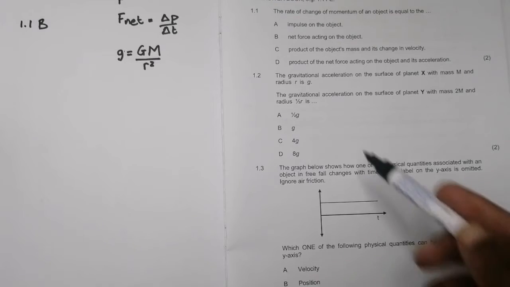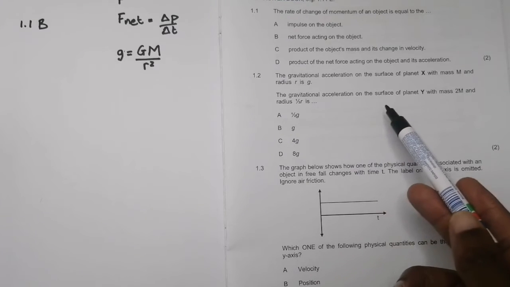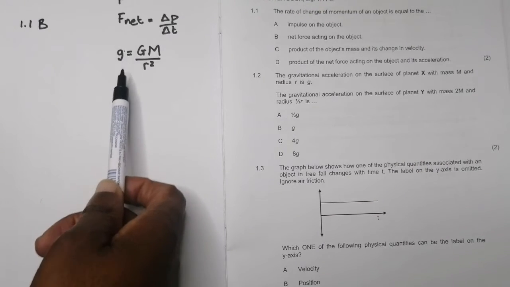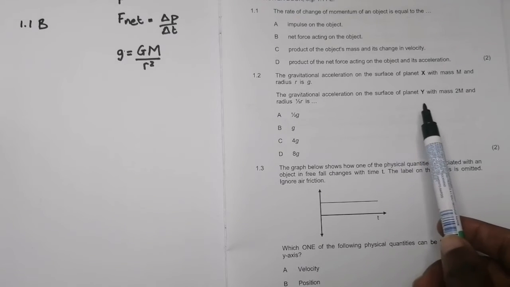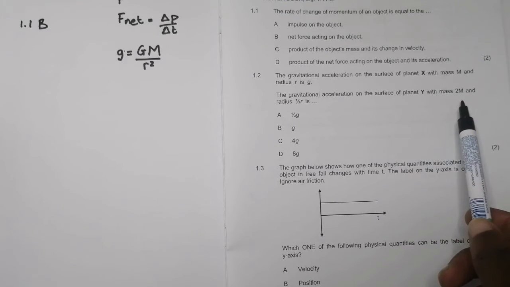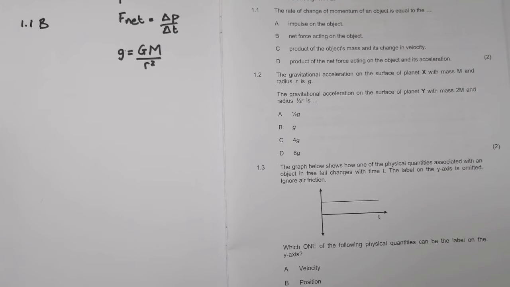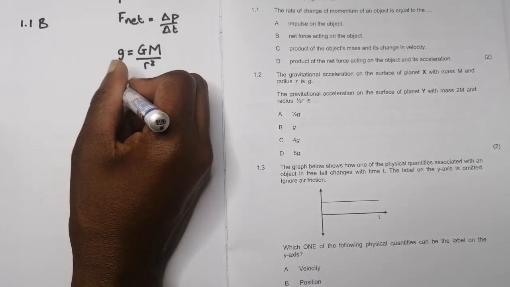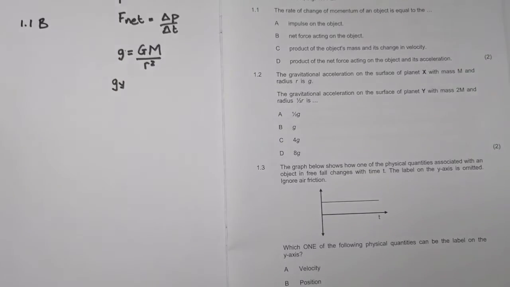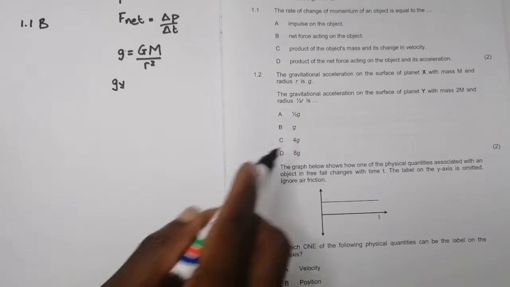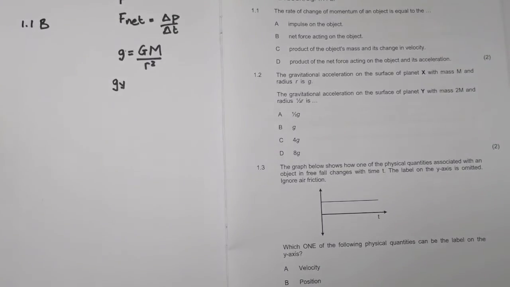Now, they're going to make a change here. They say the gravitational acceleration on the surface of planet Y. So this is another planet. Let's leave that as G; this was the gravitational acceleration on planet X, remember. They say another planet, planet Y, has a mass of 2m and a radius of half r. I'm going to call that gravitational acceleration gy. So they want to know what will be the value of gy in relation to g.